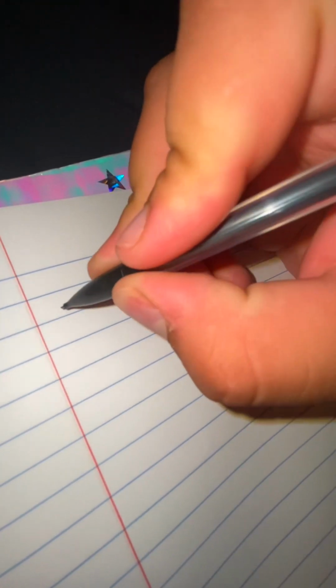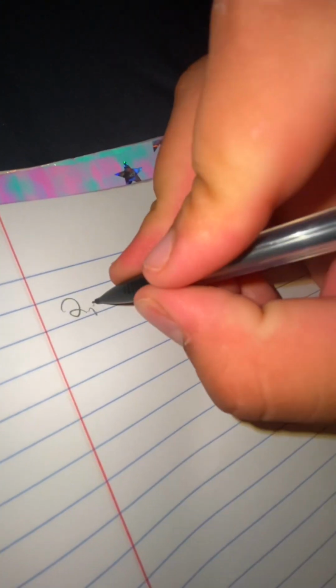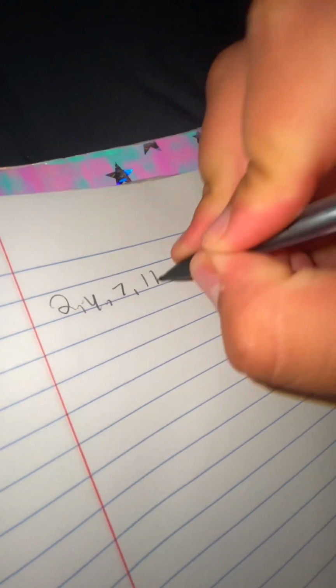So right now, let's do one example. Let's say this is not an arithmetic sequence. So this would be 2, 4, 7, 11. Now what we're looking for is a constant pattern of addition.